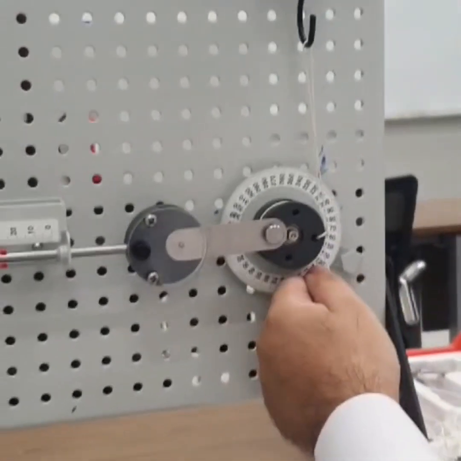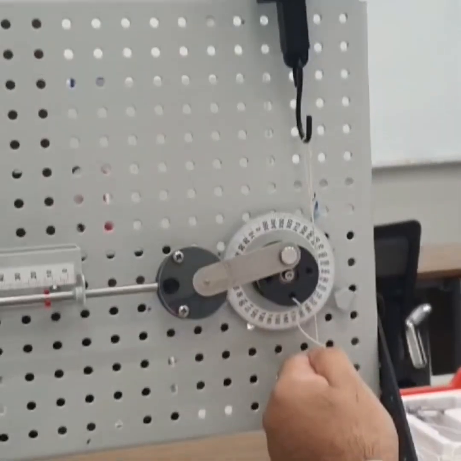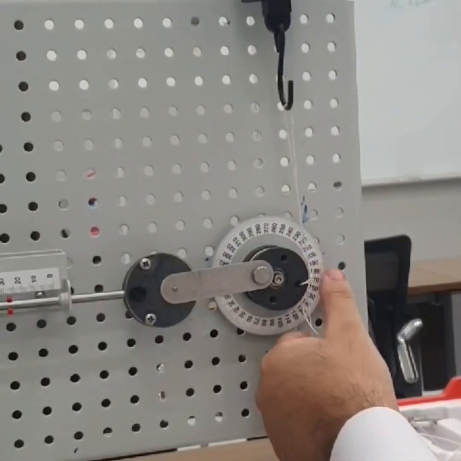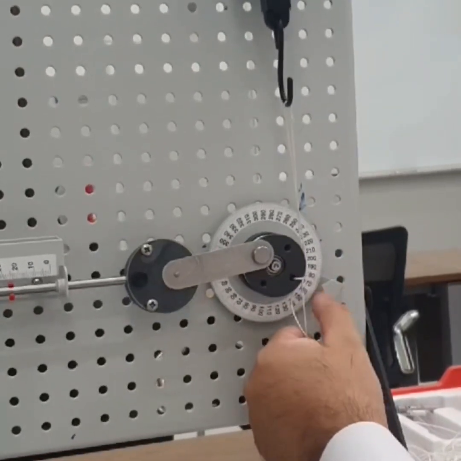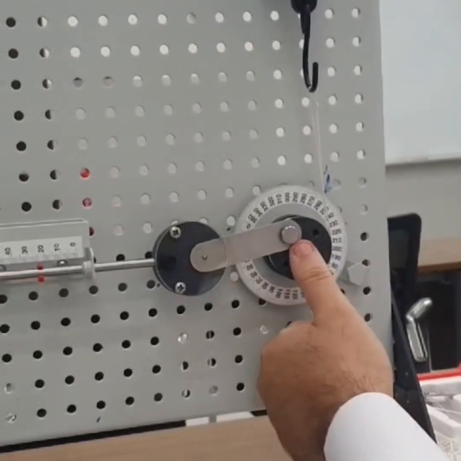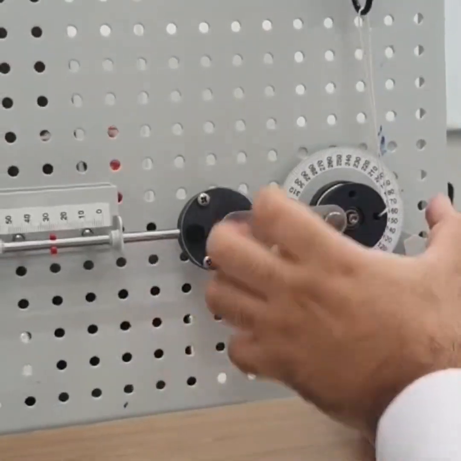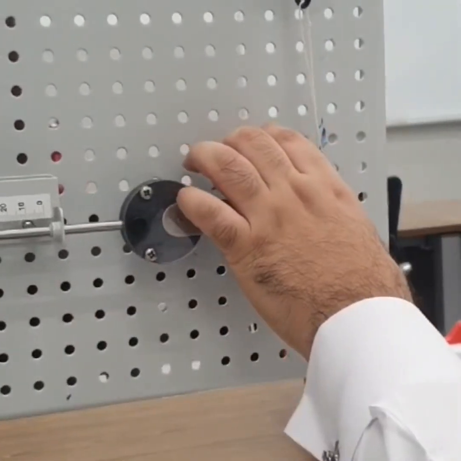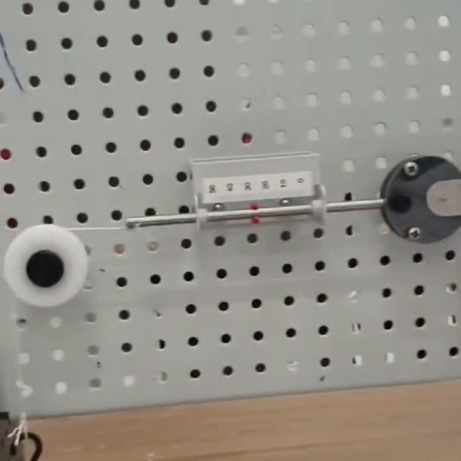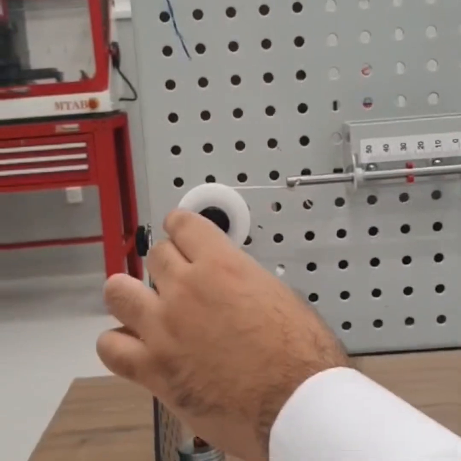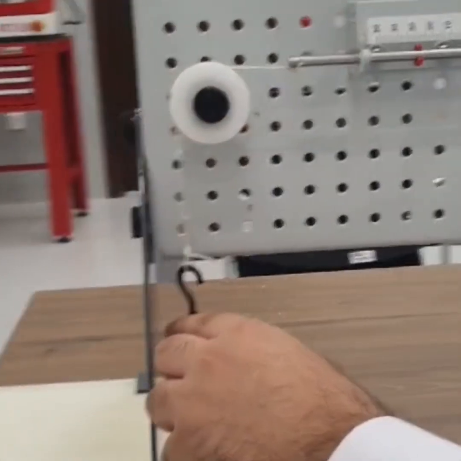If I pull this rope down, I'm applying force to the spring balance. The spring balance is connected with the rope to the crank wheel, which rotates, and the crank wheel is connected to the crank arm, which converts the rotational motion into linear motion. It is also connected to the pulley, and the pulley is also connected to the hanger.